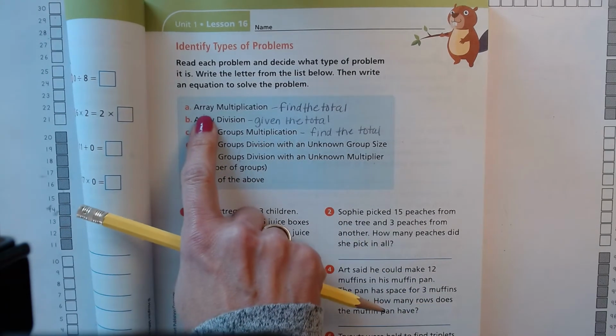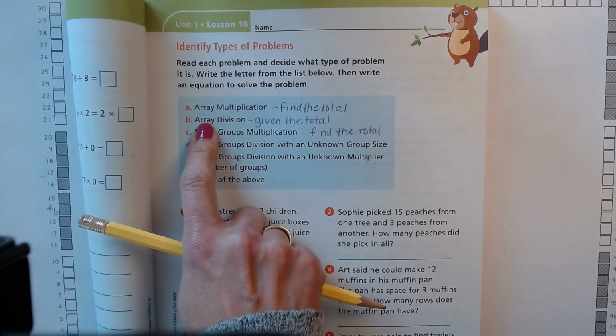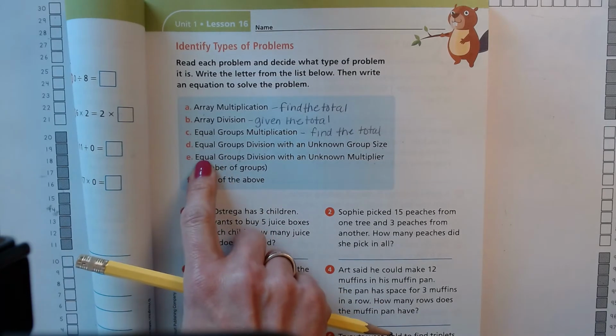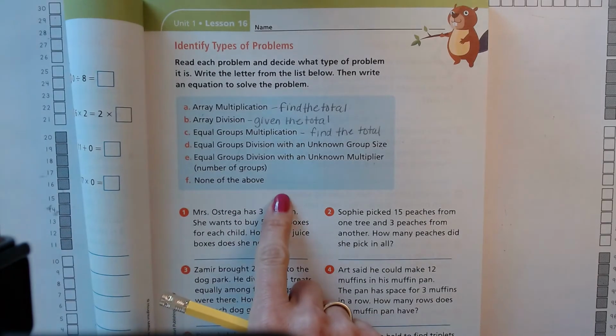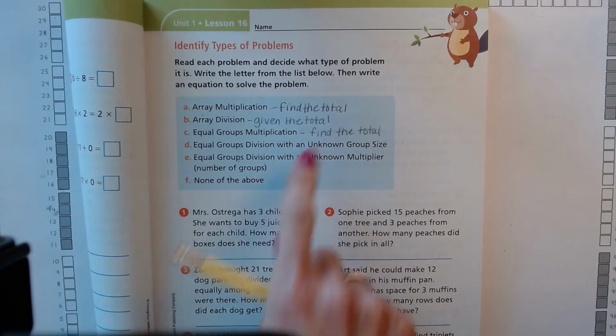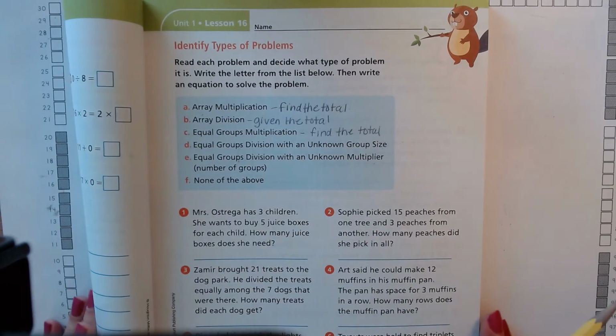Okay? Think about, I know what an array looks like, right? I know what equal groups look like, but really thinking about the kind of problem, what you're actually doing. Are you finding what's on the inside? Are you finding how many groups? Okay, so pause the video, write down those few notes if you haven't already done that.